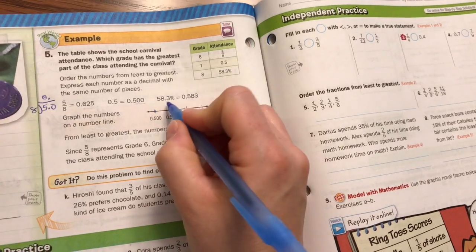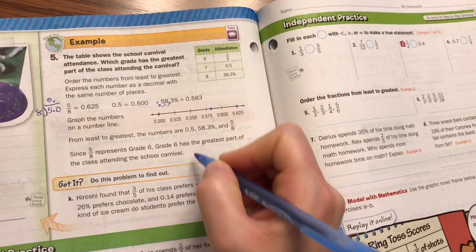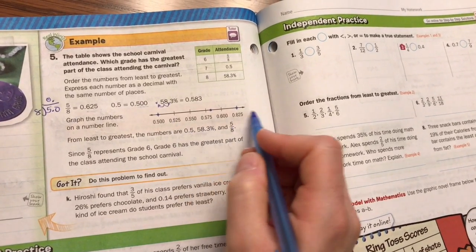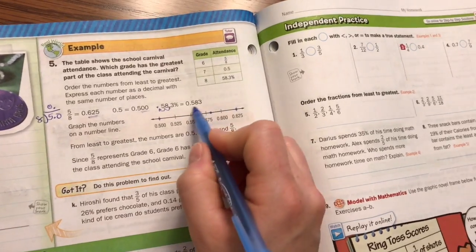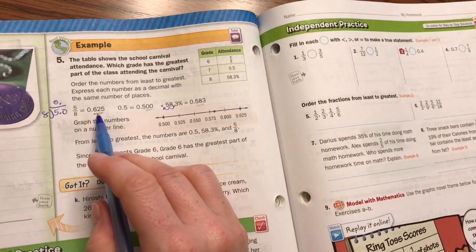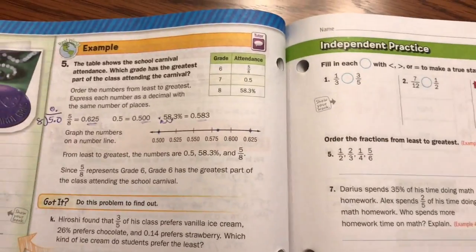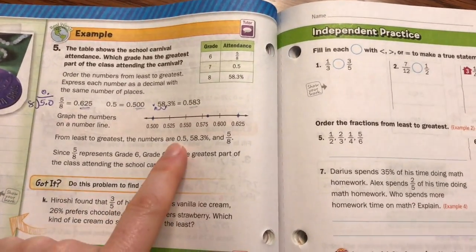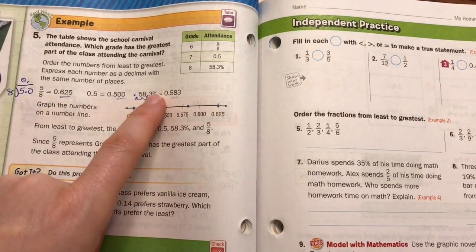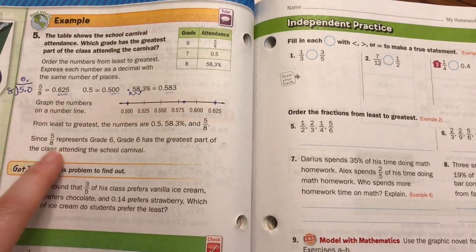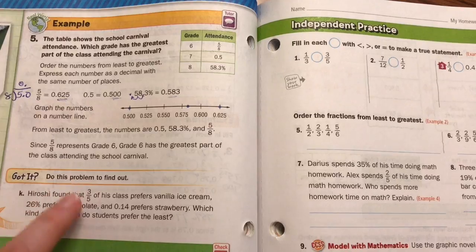And then moving the decimal here over 2 is 583. Seeing this visual on a number line, or just comparing 625, 500, and 583, the greatest one is 625 thousandths, which is 5/8. So from least to greatest, this is the least one, this is in the middle, this is the greatest one. So grade 6 has the greatest part of class attending the carnival.